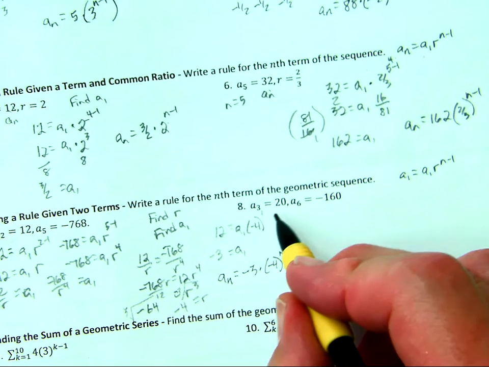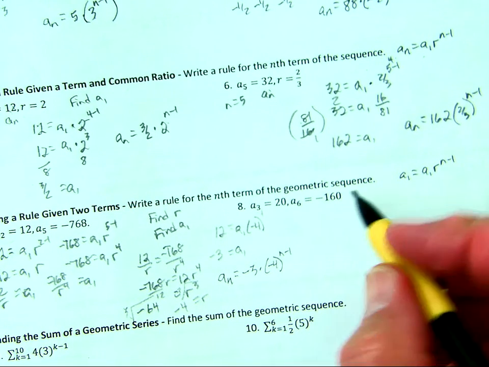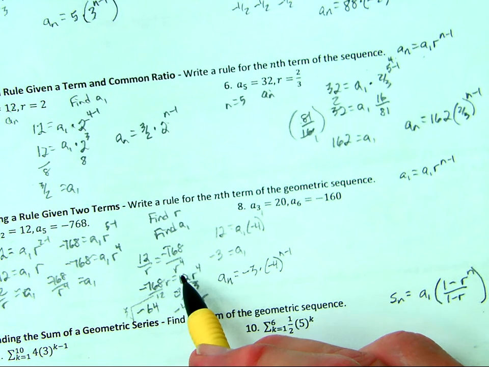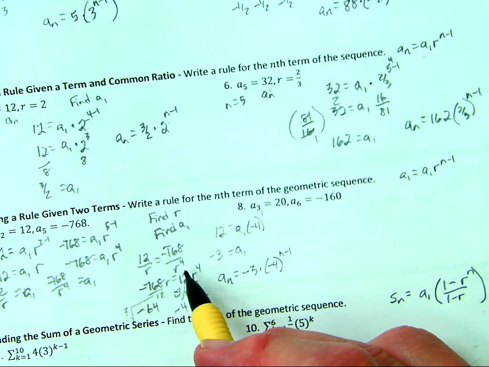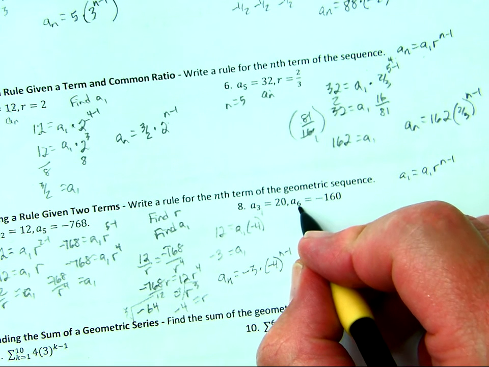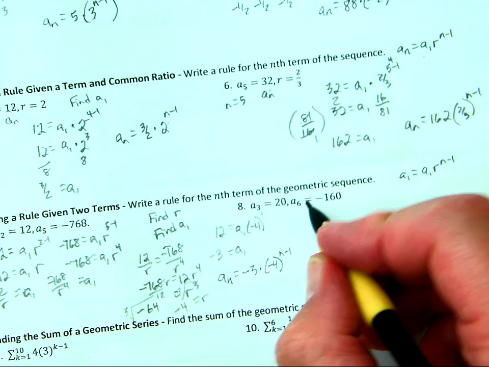This in the same way. They gave us A3 is 20, A6 is negative 160. If you look at how this ended up, notice we took this power to the n minus 1.